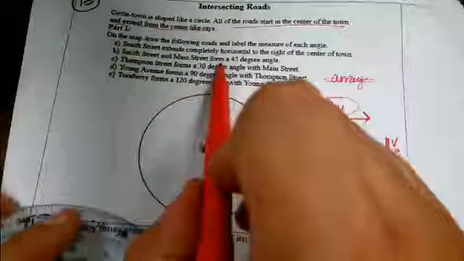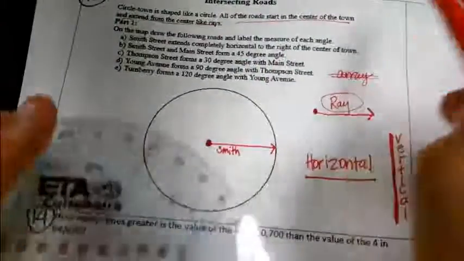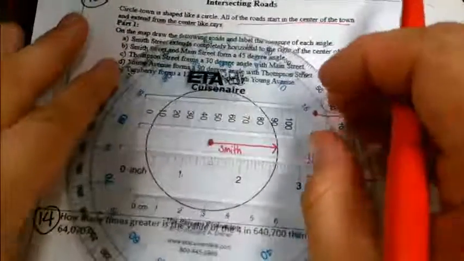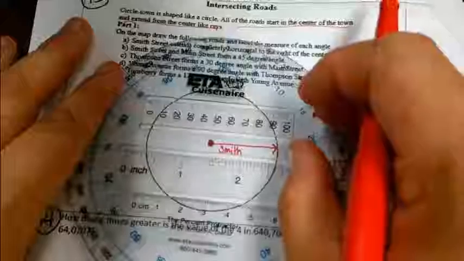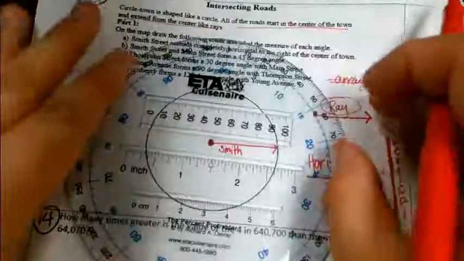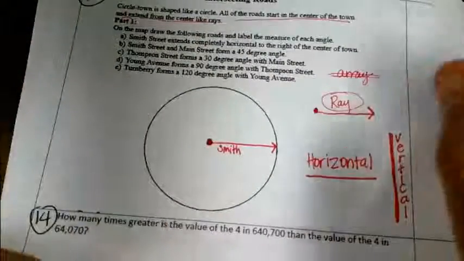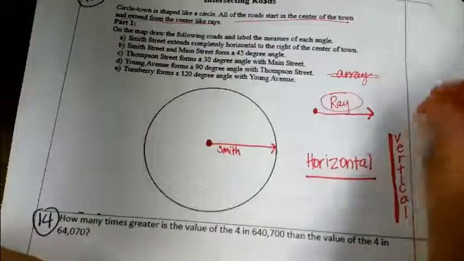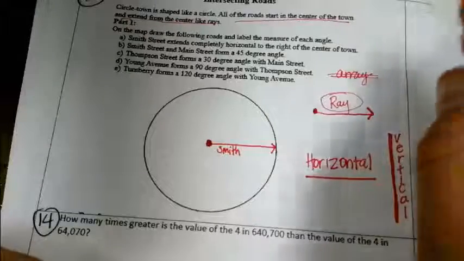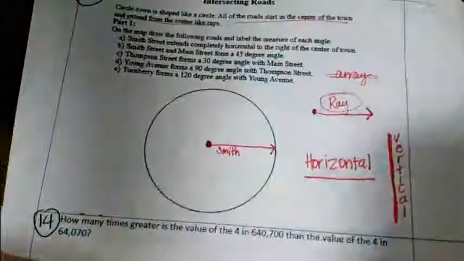Now, it says Smith Street and Main Street form a 45-degree angle. Alright, this tool that I have right here is going to help me with this a little bit. This is a protractor. This is not the exact protractor that you are going to have on the test. On the test, you're going to be able to click a button and drag a clear protractor over the top of something to look.